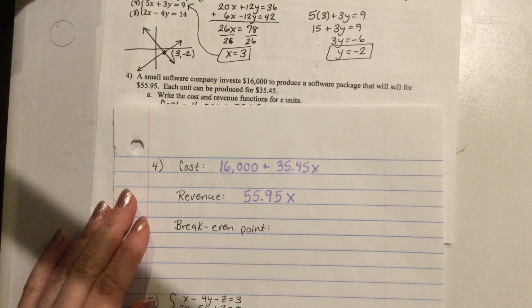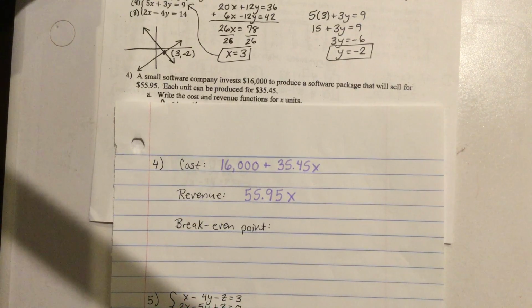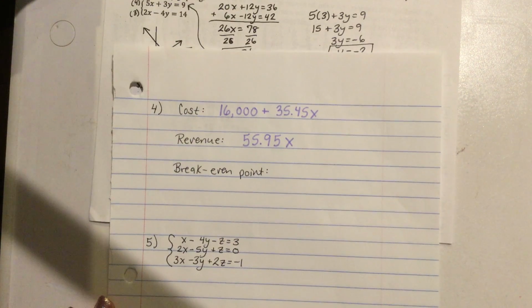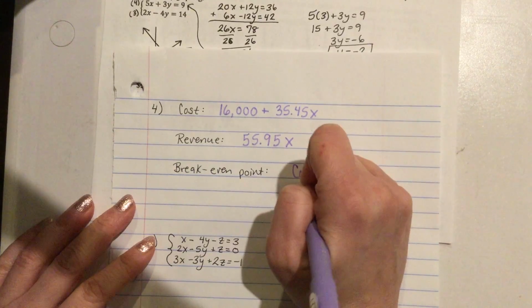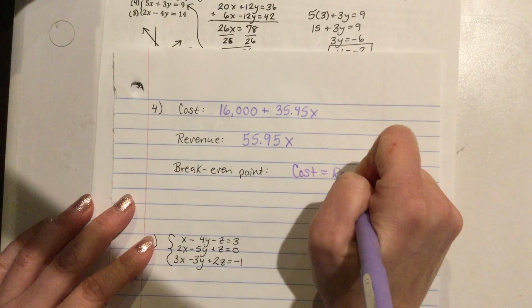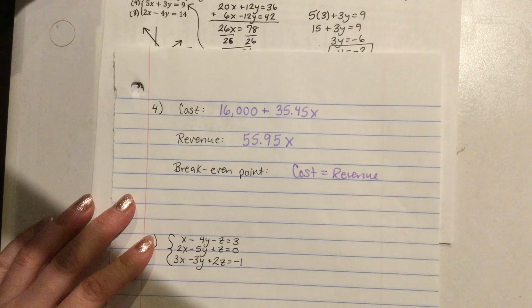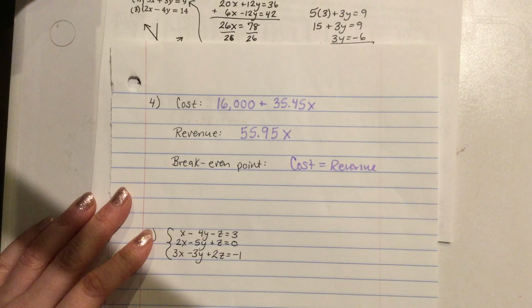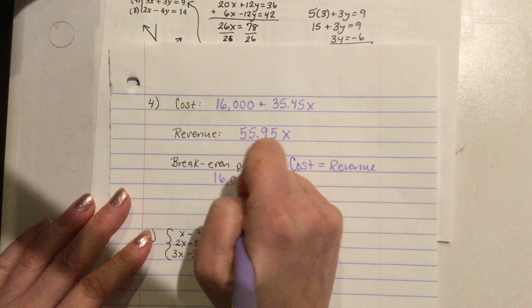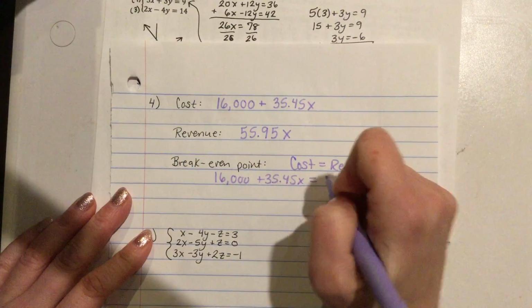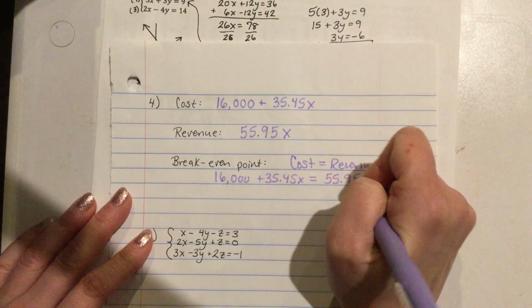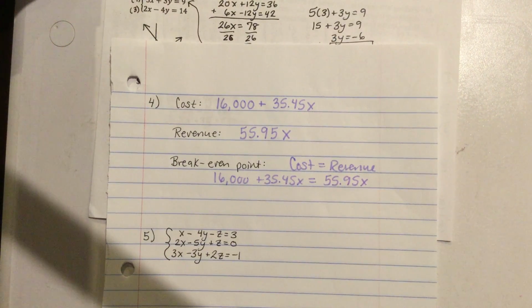Now, one thing that's really important that you understand is how to figure out what's called your break-even point. Your break-even point is the number of software packages you would have to sell in order to not make any money or not lose any money. To find it, you take the cost and you set it equal to the revenue, and then you solve for x, which is the number of items you would need to sell. So I'd have 16,000 plus 35.45x. There's your cost. We want to know when it equals the money that we bring in. So that is the revenue.